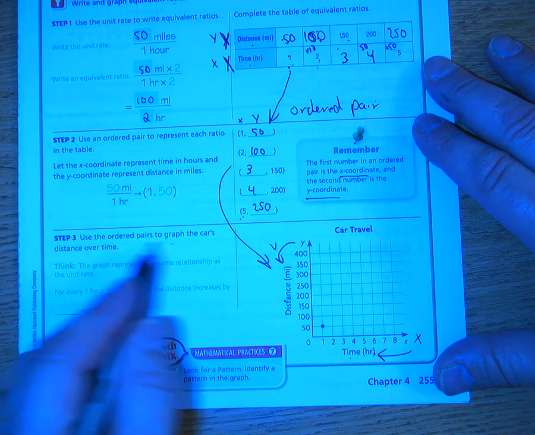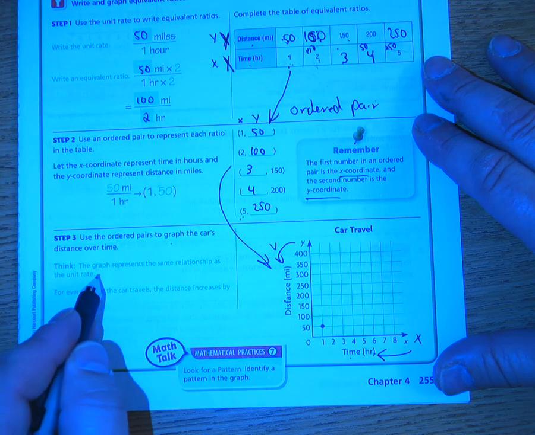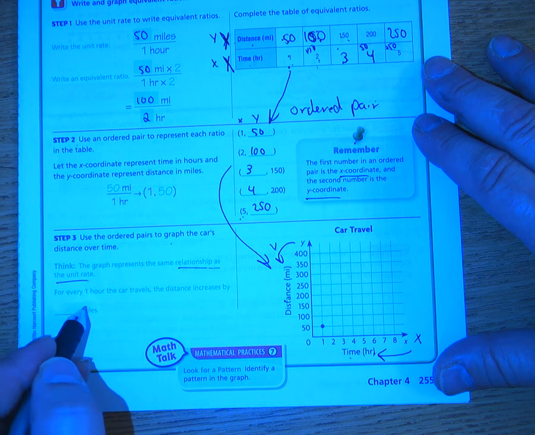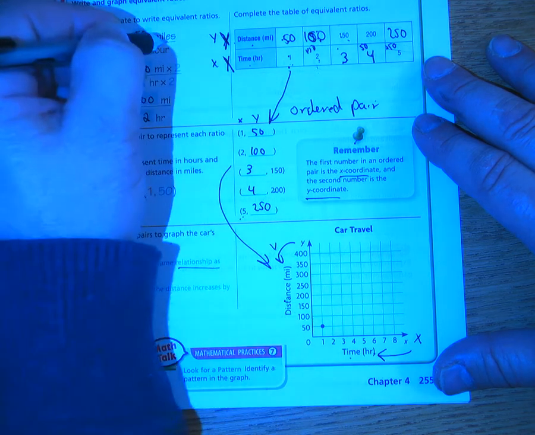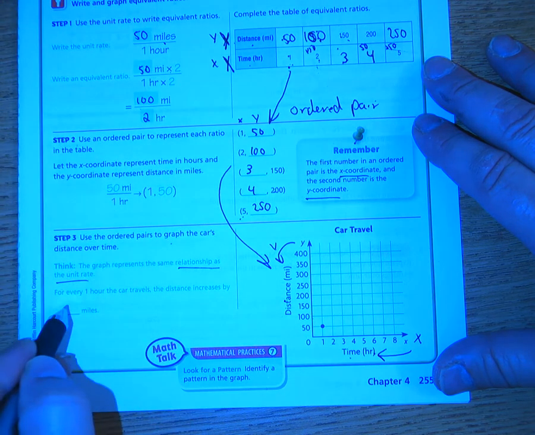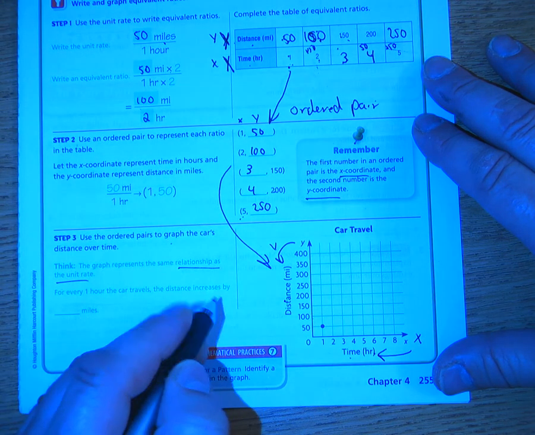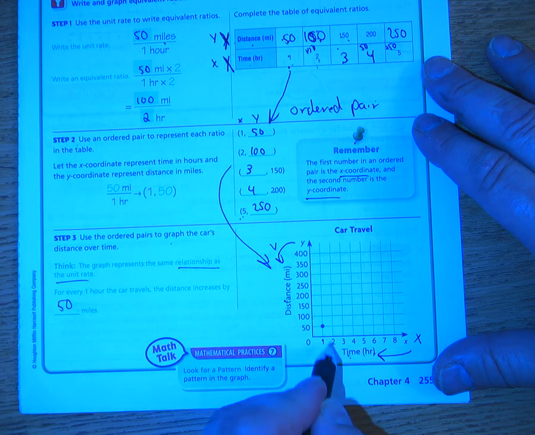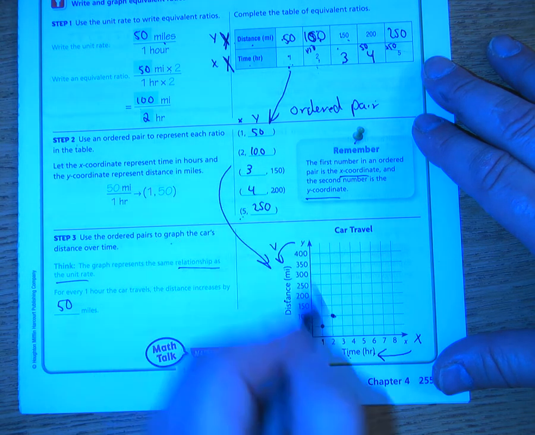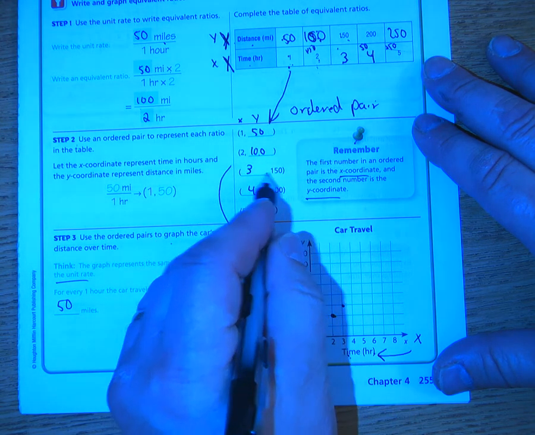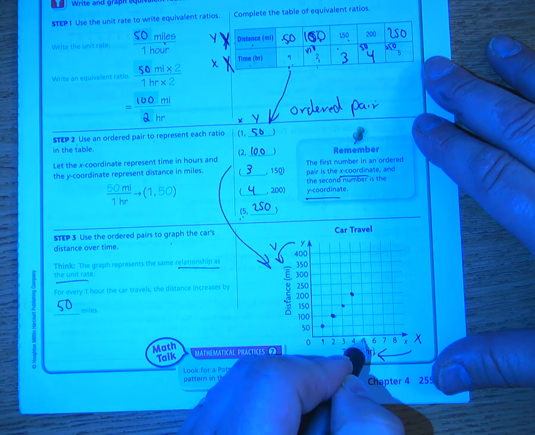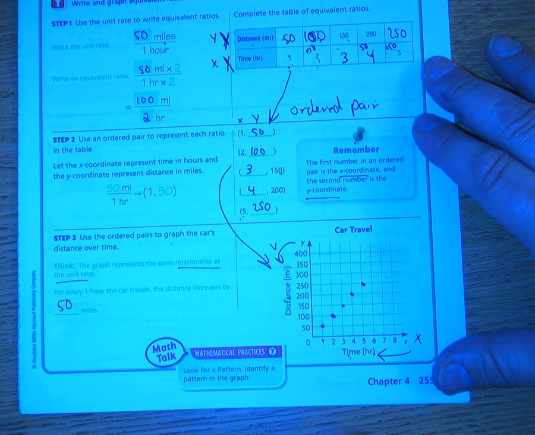Use the ordered pairs to graph the car's distance over time. Think, the graph represents the same relationship as the unit rate. So this graph is going to represent that unit rate. For every hour the car travels, the distance increases by 50 miles. So 1 hour, 50 miles. 2 hours, 100. 3, 150. 4, 200. 5, 250.